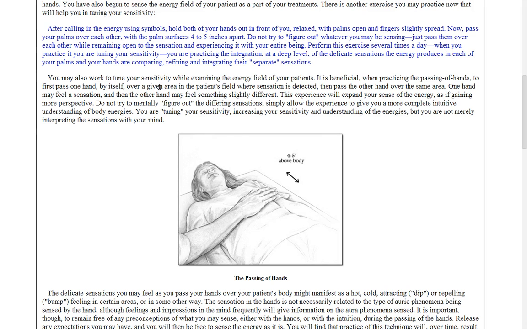So you may also work to tune your sensitivity while examining the energy field of your patients. It is beneficial, when practicing the passing of hands, to first pass one hand by itself over a given area in the patient's field until sensation is detected. Then pass the other hand over the same area for confirmation.